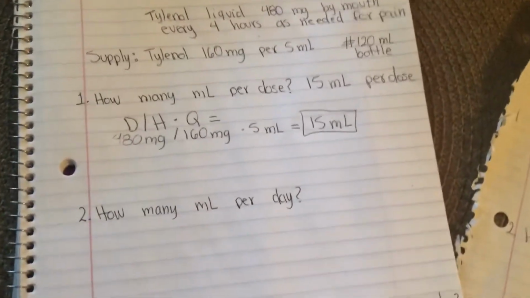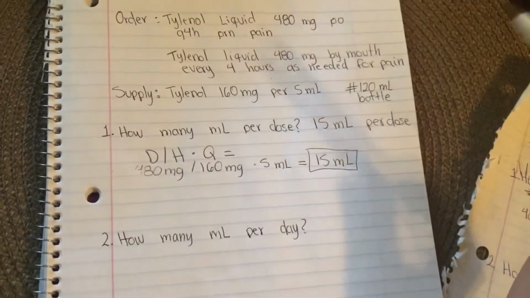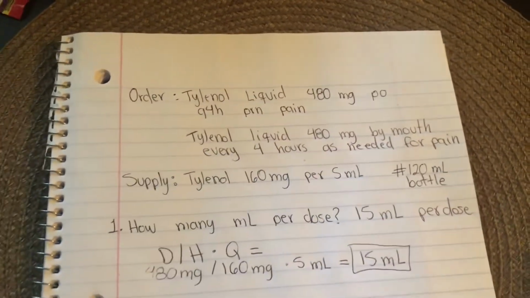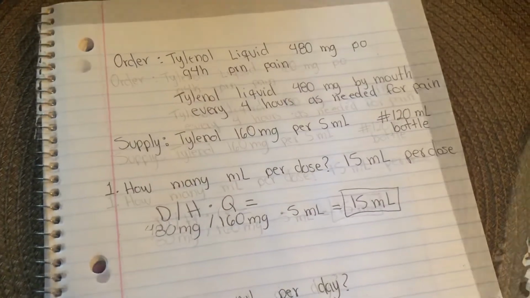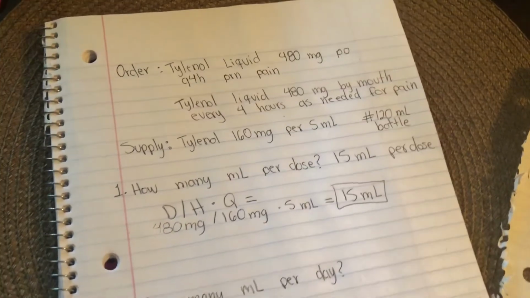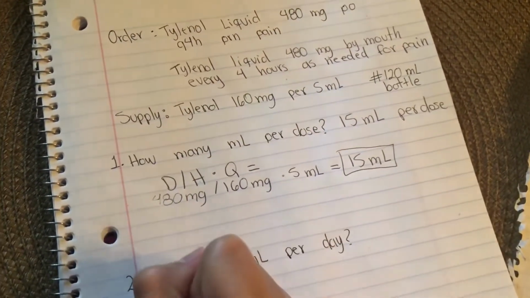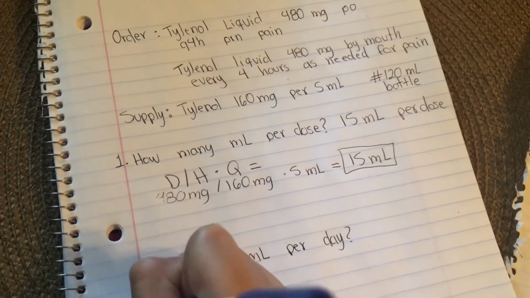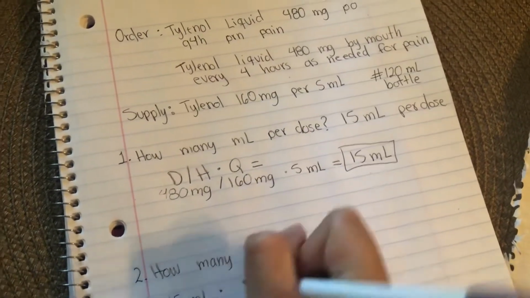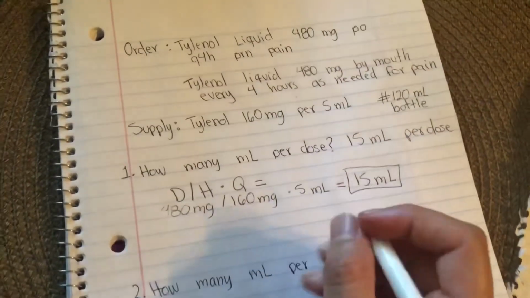The second one is how many mLs per day the patient will take. Since the patient will take this medication every 4 hours, we will have to do this. So it's 4, 8, 12, 16, 20, 24, so 6. The patient will take this medication 6 times a day. So we will have to multiply 15 mL times 6, and that will give us 90.